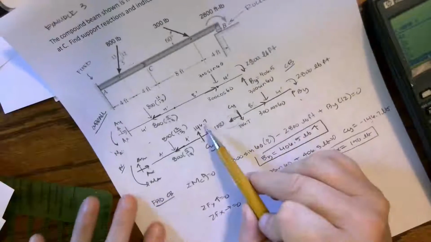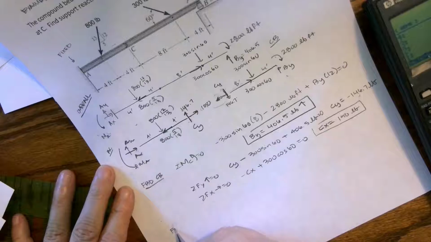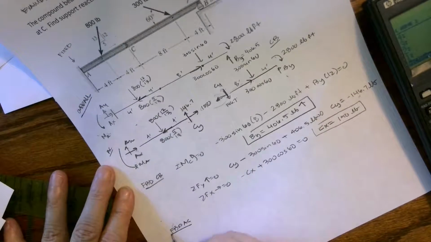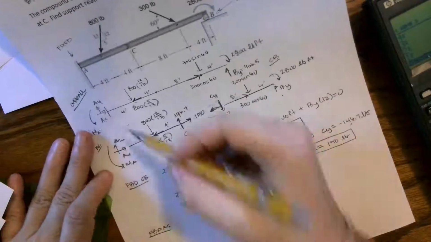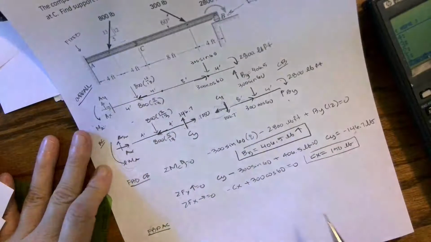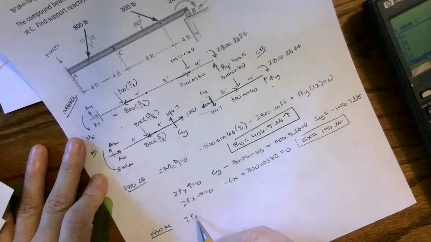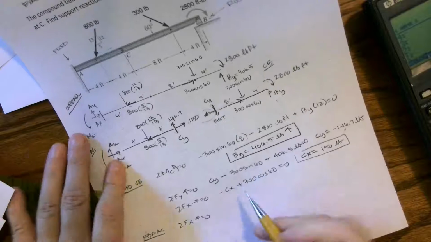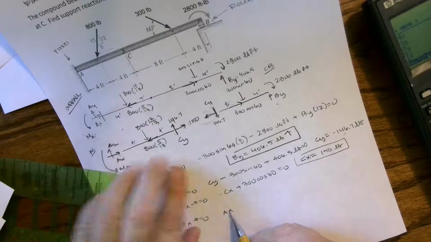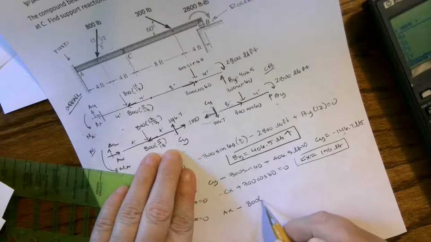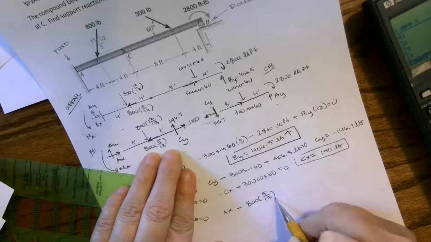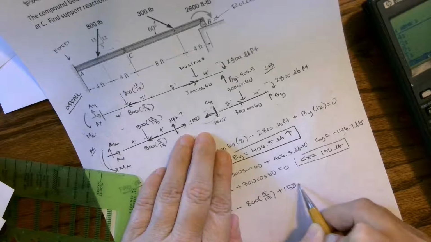Okay, so I can now move to my free body diagram, AC. And when I do that, the only 3 things I have unknown are at the wall. So I'm going to start with summing forces in X. And I have AX minus 800 times 5 over 13 plus 150 equals 0.